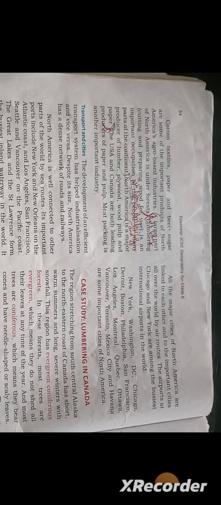The next one is transport and cities. We know this area is already very developed, and they have a good transport system. They have a dense network of roads and railways. North America is well connected to other parts of the world by sea route also, because in transport, airways also come, then railways also come, then sea routes also usually come.